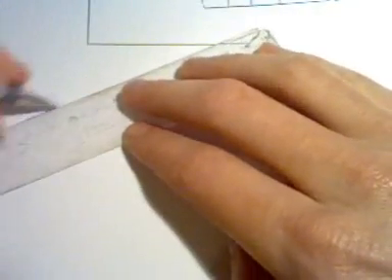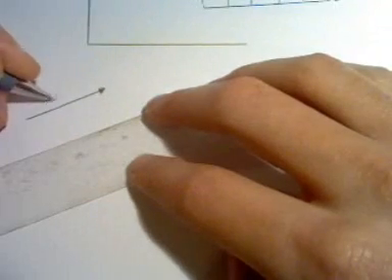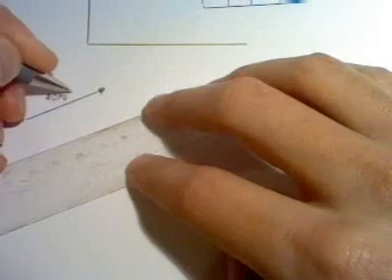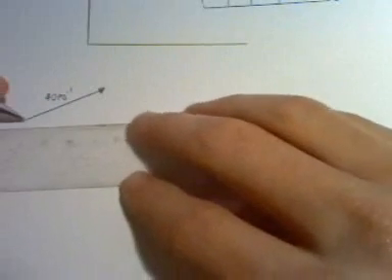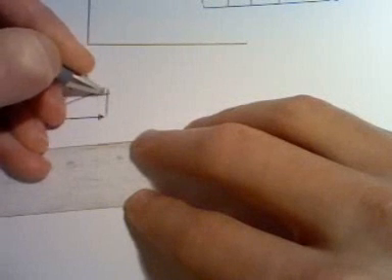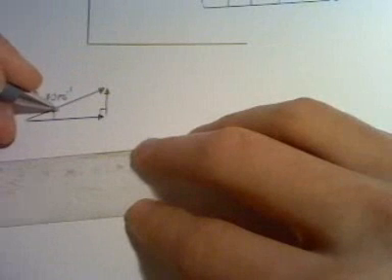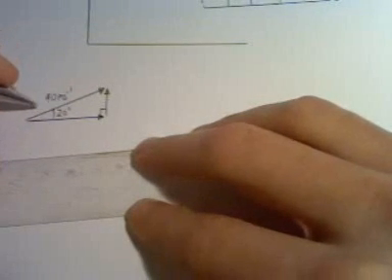So if we draw a vector diagram, our initial velocity is 40 meters per second, and that can be broken down into two components, a horizontal component and a vertical component.